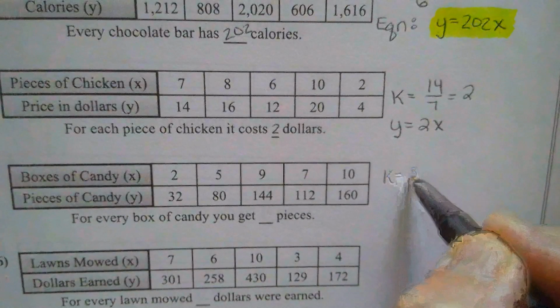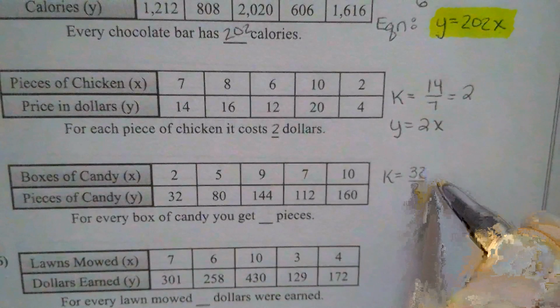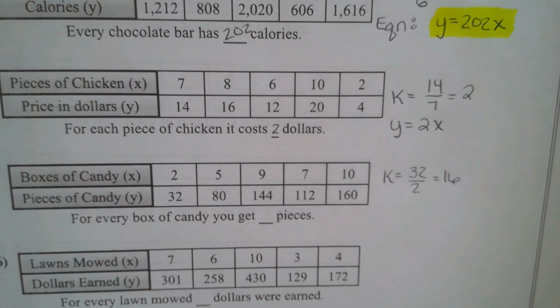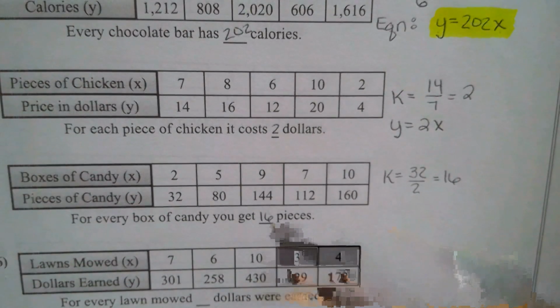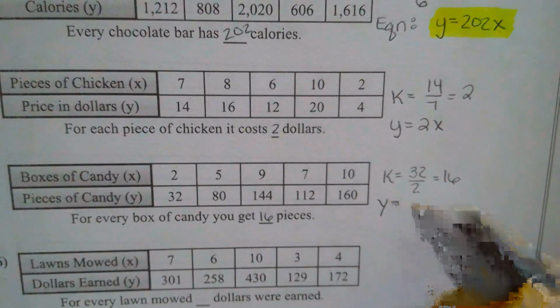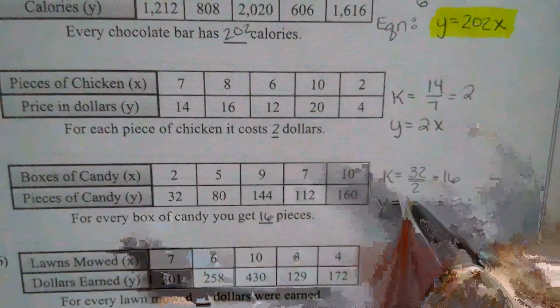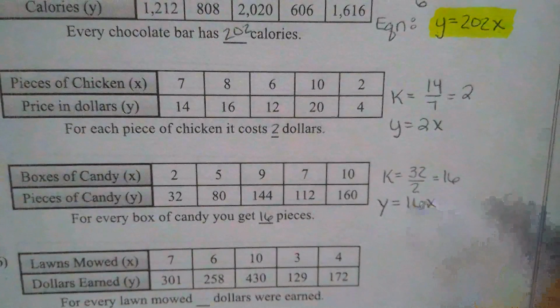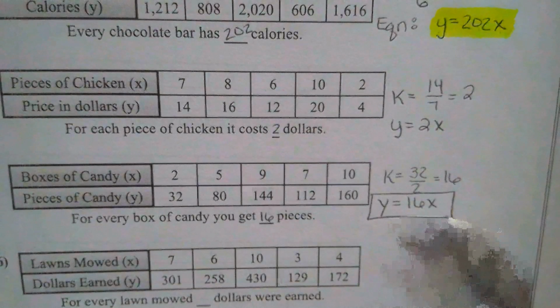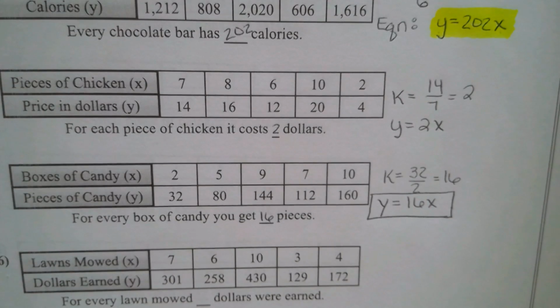K equals 32 divided by 2, 16. So for every box of candy, you're going to get 16 pieces per box. So your equation to represent this table with this situation is y equals 16x. All right. Hopefully this will help you with today's lesson on finding your proportionality constant, which is K, and using that to write an equation to represent the table.